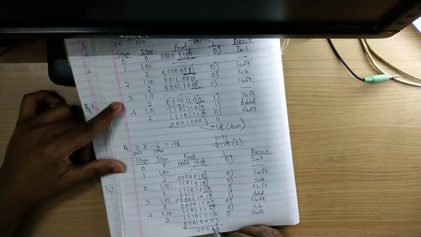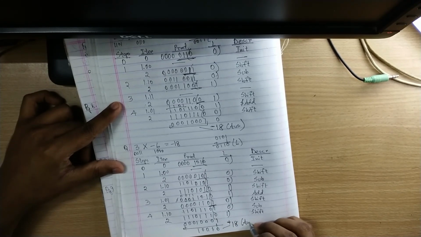So 1 0 0 1. This thing is 18. So if this is 18, this is minus 18. So that's your answer.